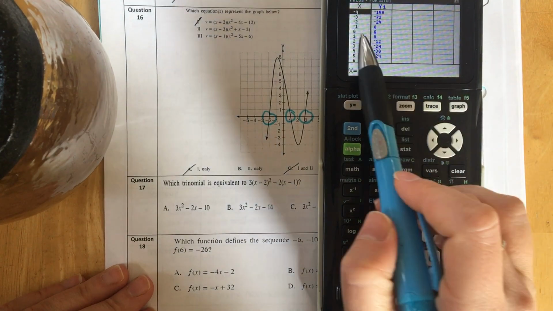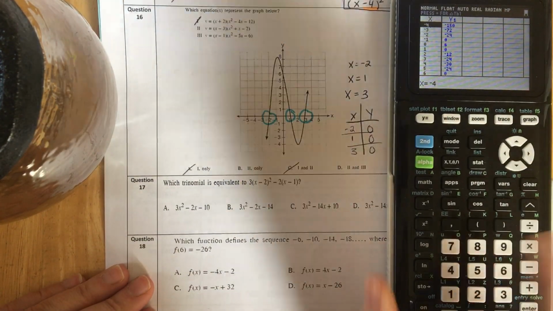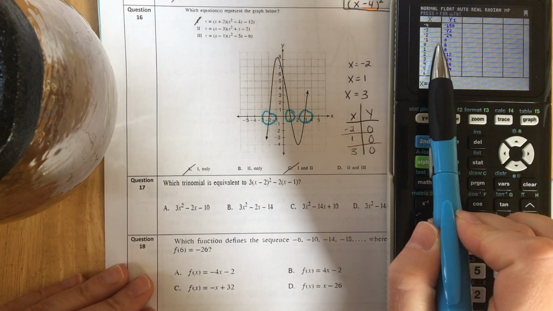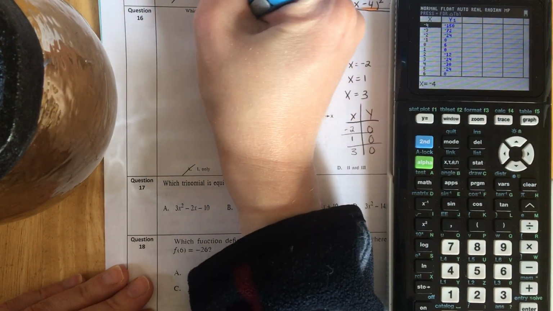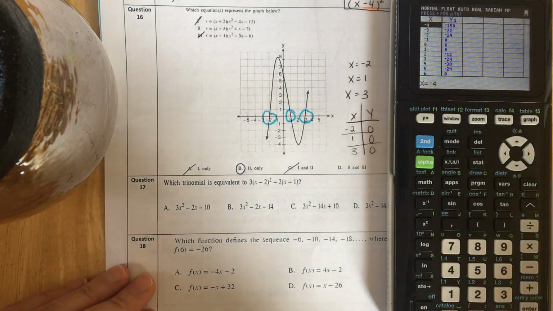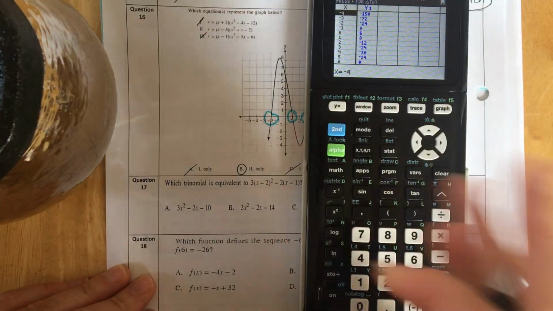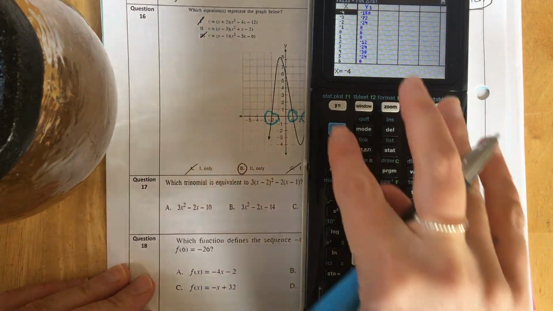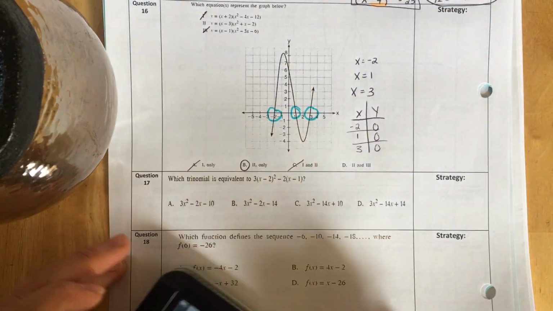You can check the table there. At -1, I needed a 0 at -2, not -1. Okay, so this one's out, which means my answer must be B, 2 only. So if you want to put that in your calculator, it will look just like that, but in the interest of time, we don't have to.